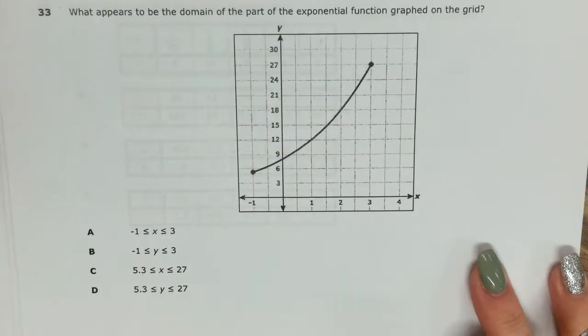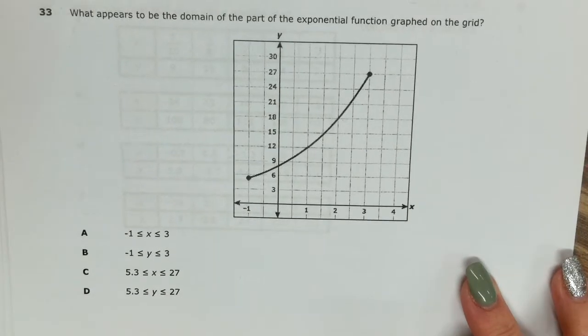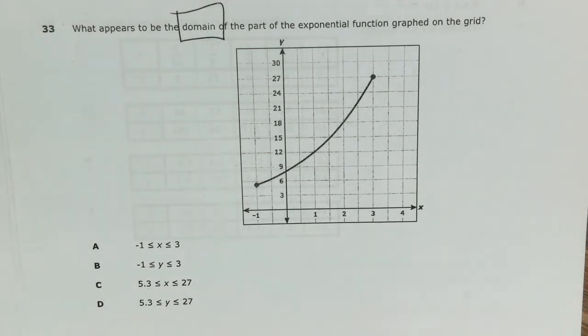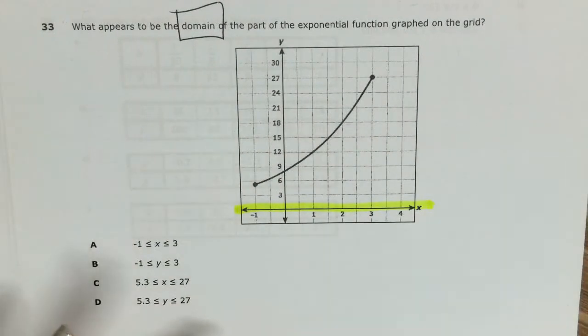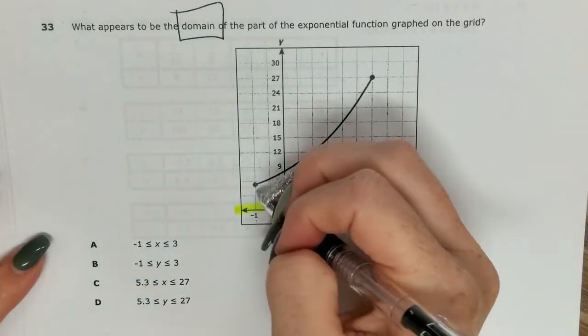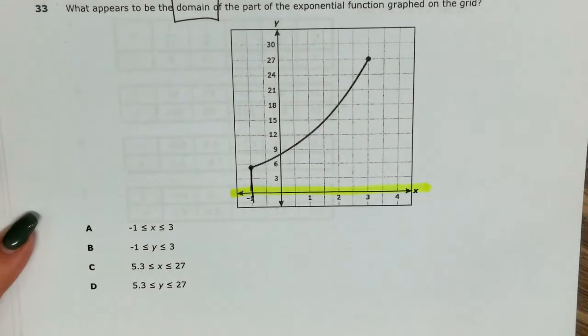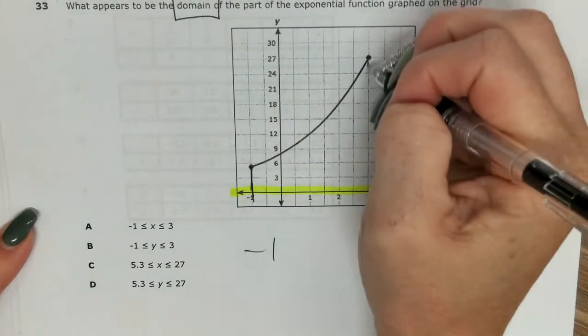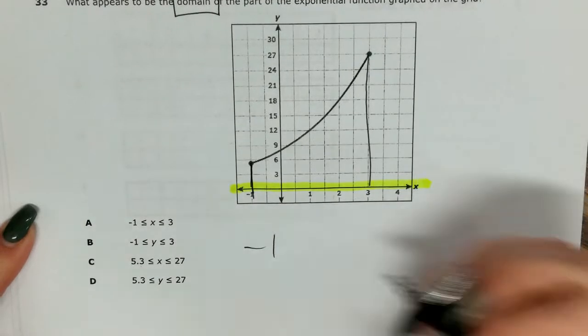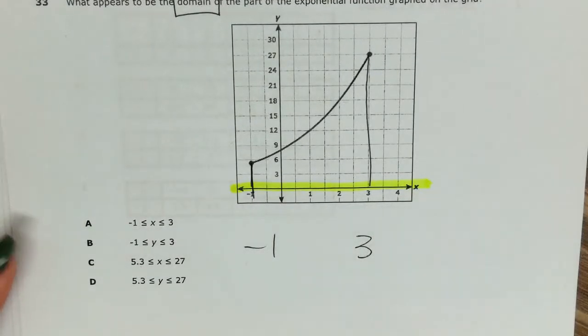Number 33, what was the clue word? And domain is the? So I highlighted my x-axis, and I say, what is the lowest point on the x-axis? Negative 1. What's the highest point on the x-axis? And which two answer choices could I have marked off because they were not domain?